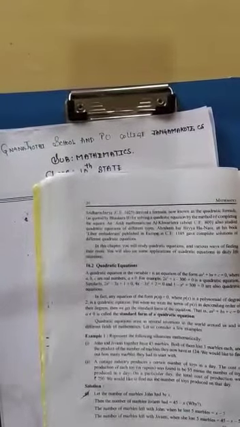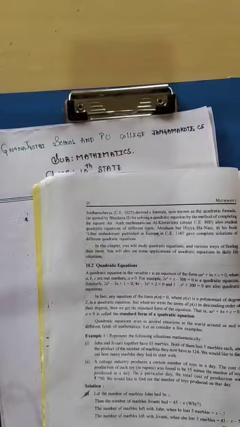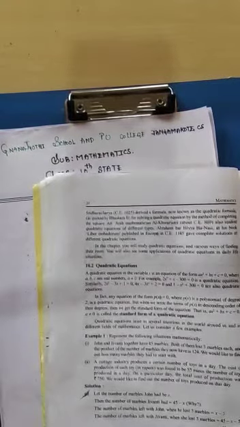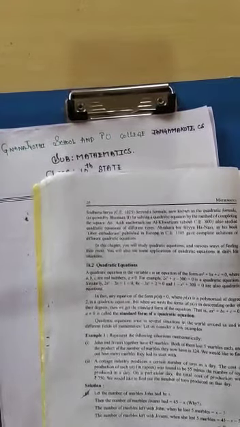The word quadratic is derived from the Latin word quadratum, which means a square.